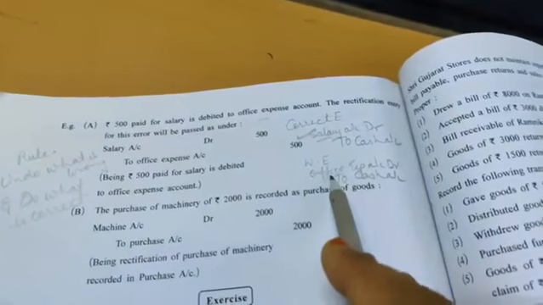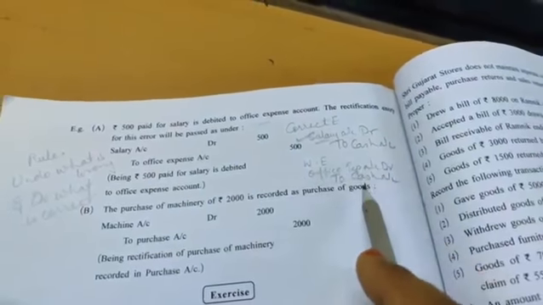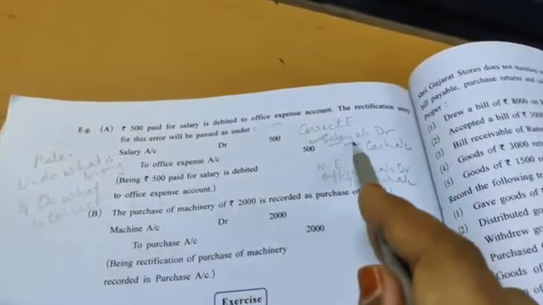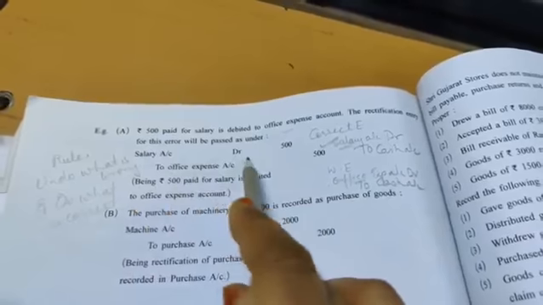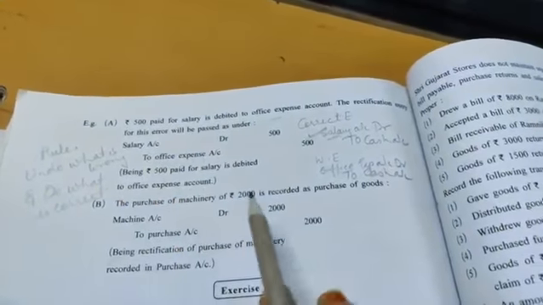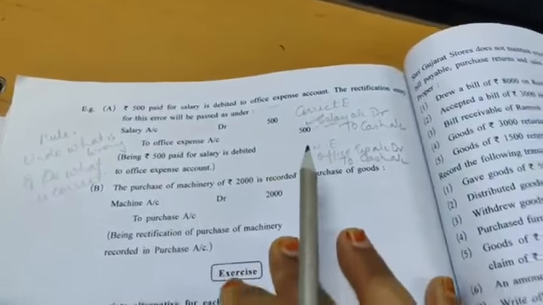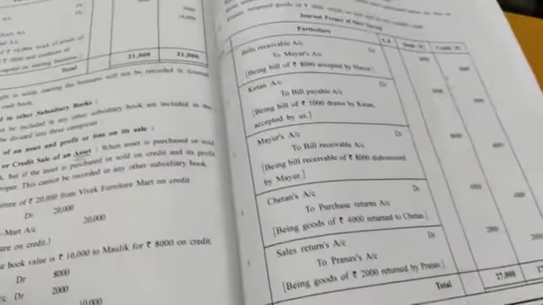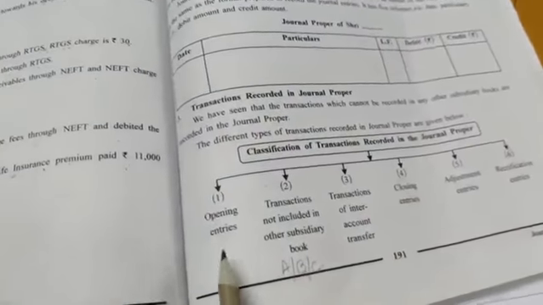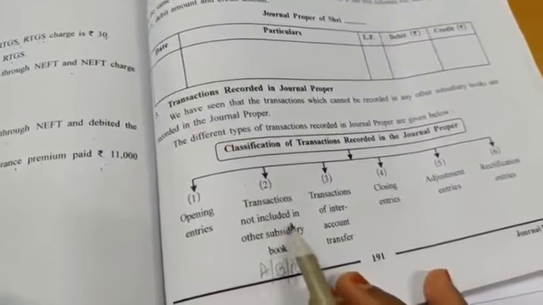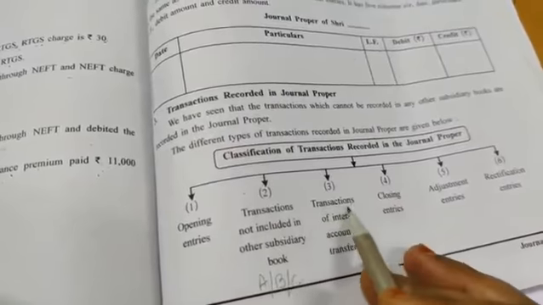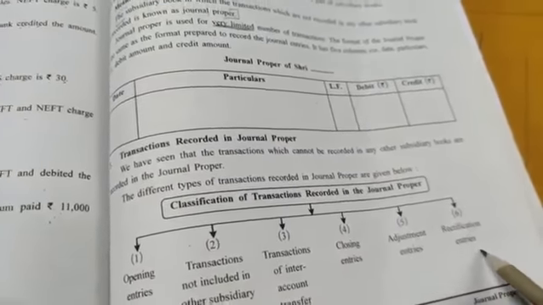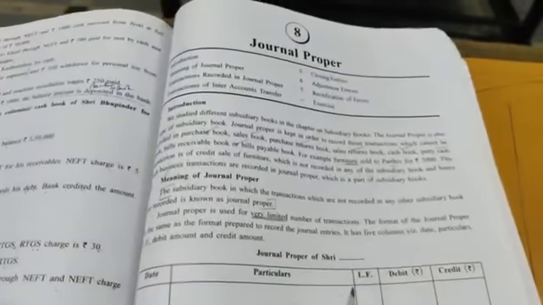So this is wrong, it is on debit side, so undo, so it will go to reverse side. So your 2 office expense, and do what is correct. So salary correct is debit side, so salary account debited. So like this, rectification entries are also coming under journal proper. So here we have studied that which type of entries we will be doing here. So closing entries, transactions which are not included other than subsidiary book, transactions of inter-account transfer, closing entries, adjustment entries and rectification entries. So here our theory portion is completed.